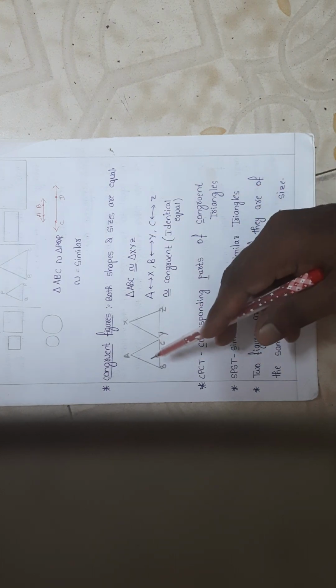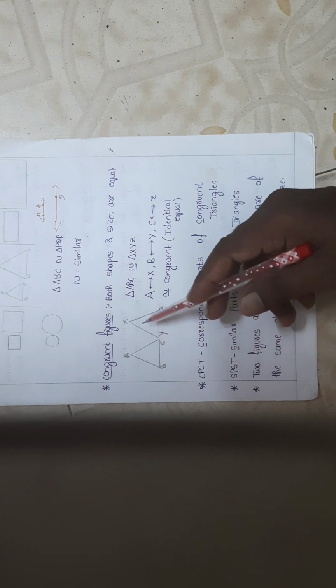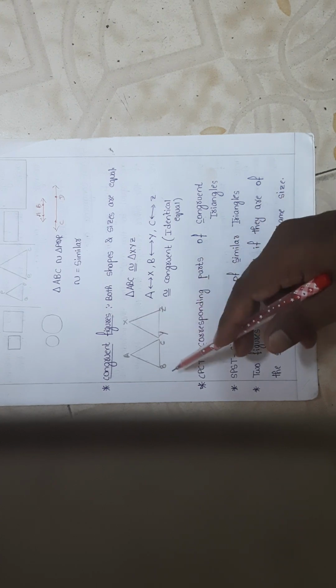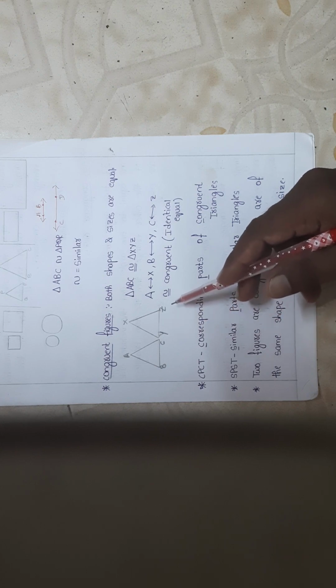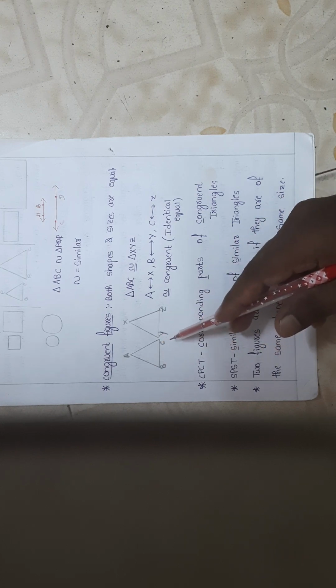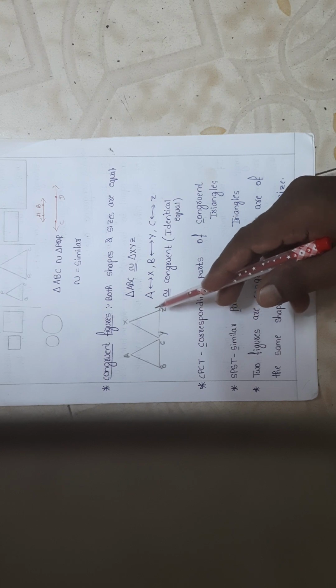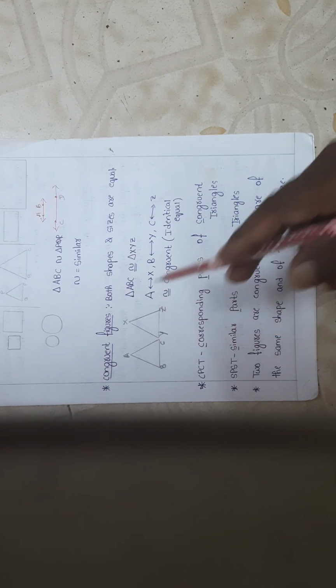Suppose AB length is 4 centimeters. Here XY also comes 4 centimeters. BC length say 6 centimeters, YZ also 6 centimeters. Say AC is equal to 8 centimeters, XZ also 8 centimeters. That means they are equal in length also.